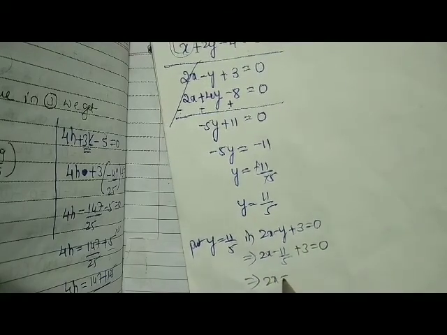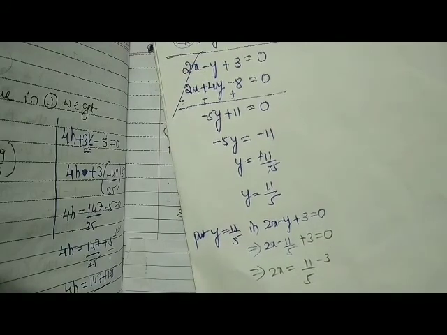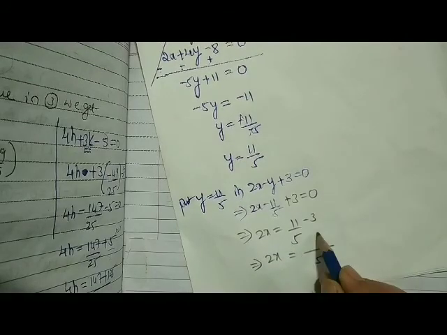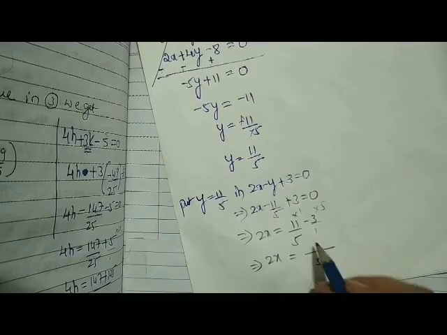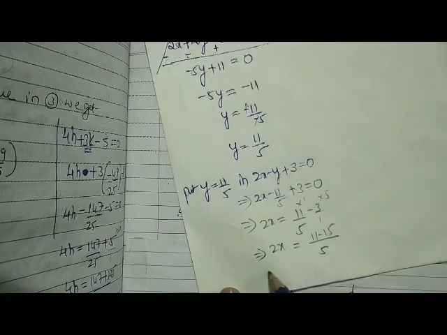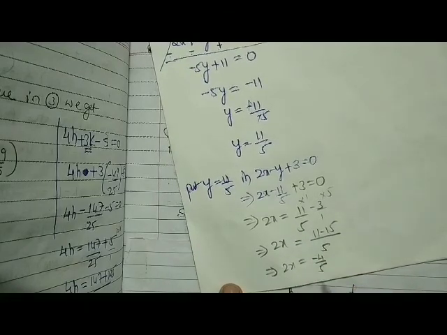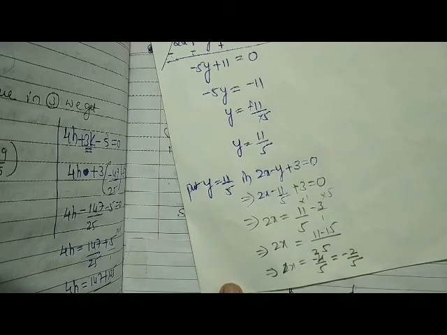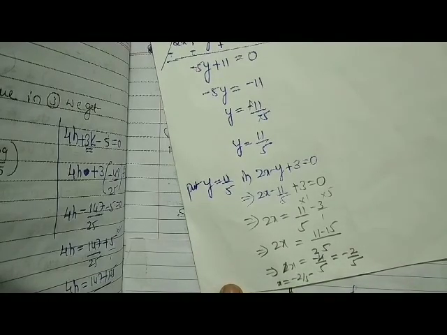So 2x is equal to minus 11 by 5, taking to this side, plus 11 by 5, and plus 3 will become minus 3. So 2x is equal to, taking the LCM of the denominator, which is 5, 11 minus 15. So this implies 2x is equal to minus 4 by 5. So 2 ones are 2, 2 twos are 4, which gives x is equal to minus 2 by 5.